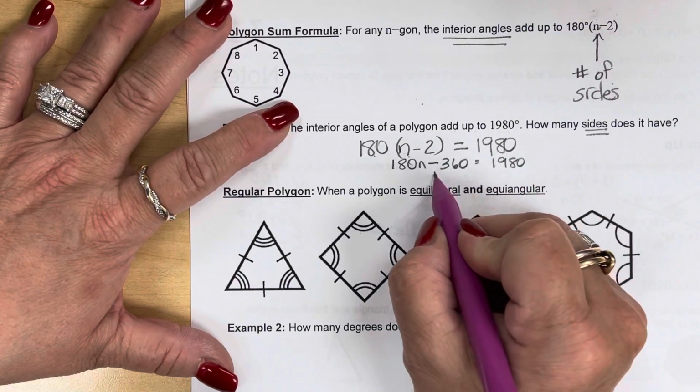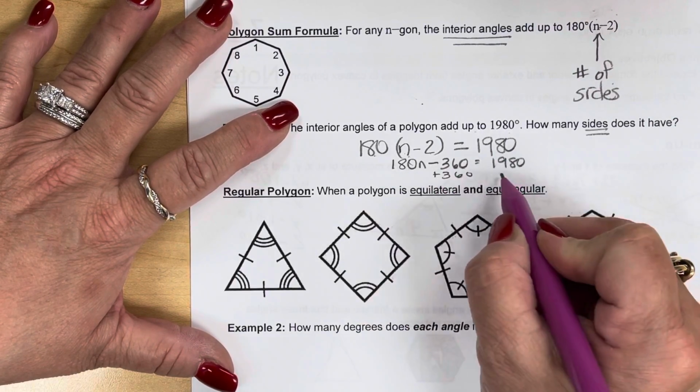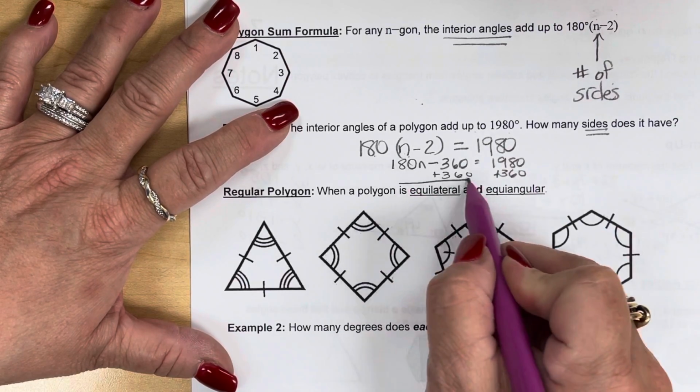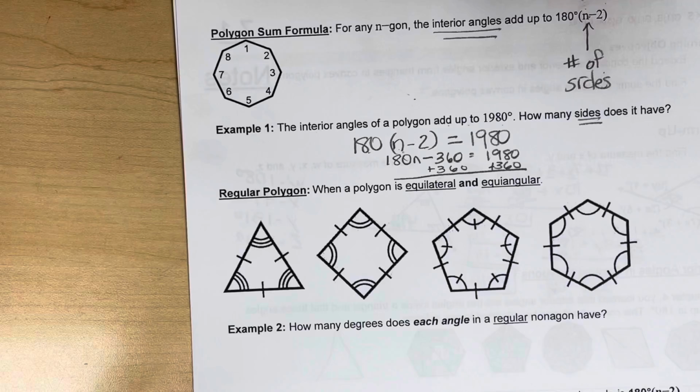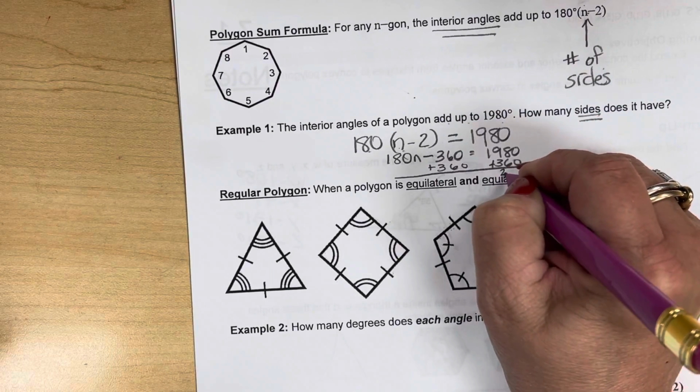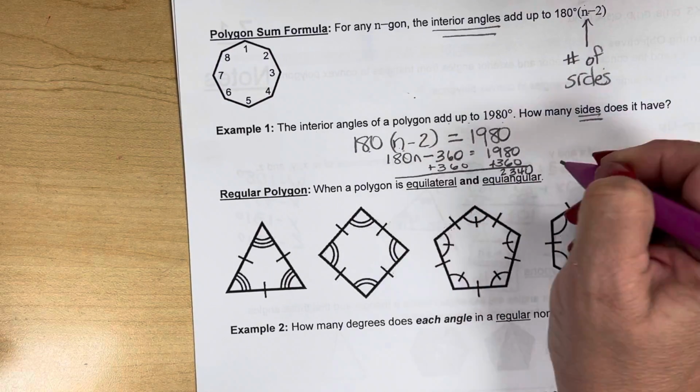And then you just take it like a regular equation, and let's see. That's going to be 2340. Man, they just really did not give me room here.